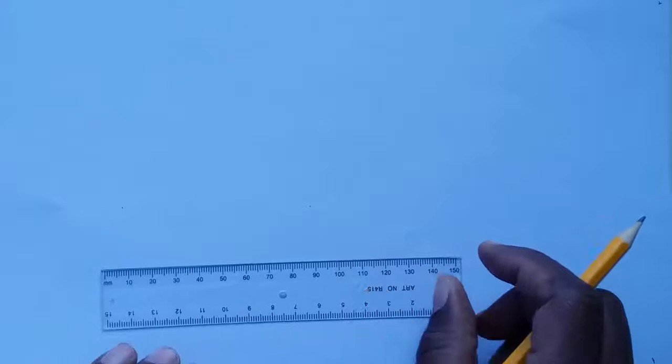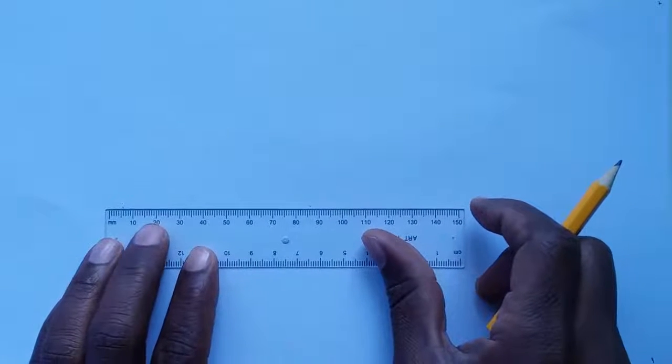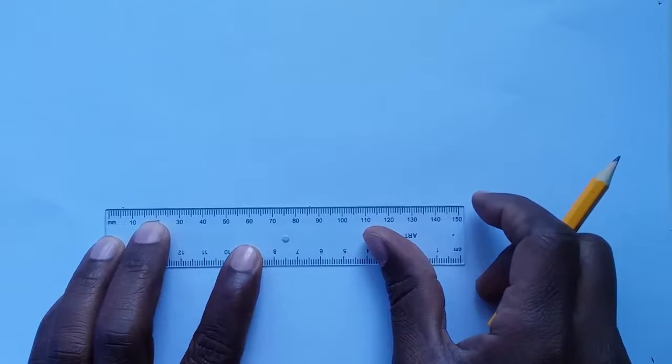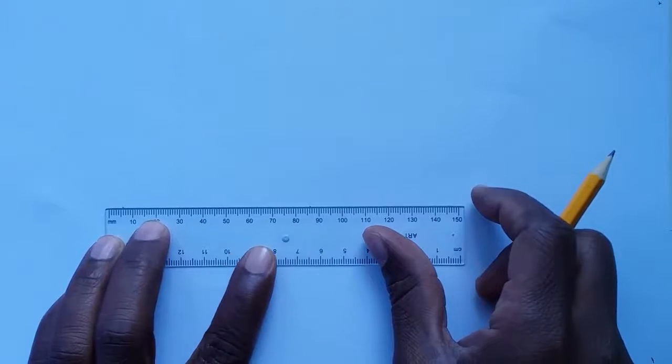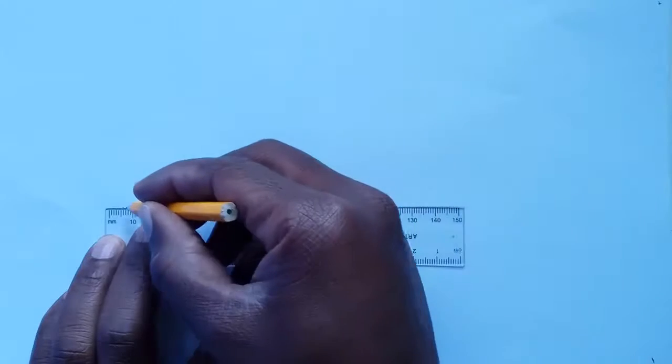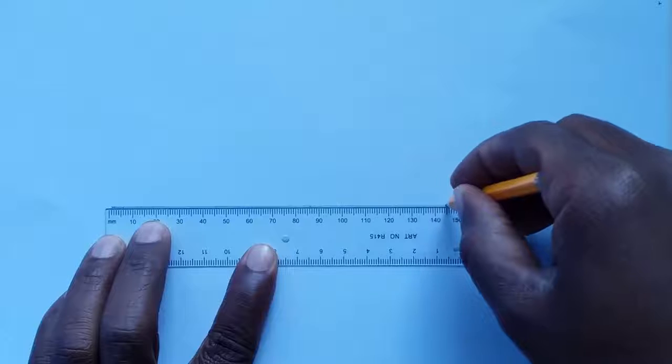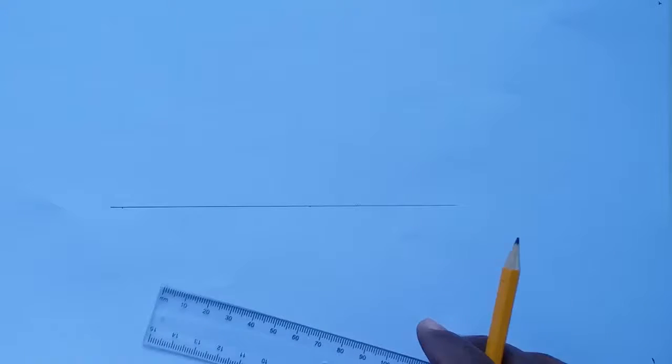Now we will need to draw a horizontal line first. Just a straight horizontal line. We are told that AB is equal to 8 centimeters, BC is 10 centimeters, CD is equal to 5 centimeters. So we use the longest side, which is BC, as the base of the quadrilateral.